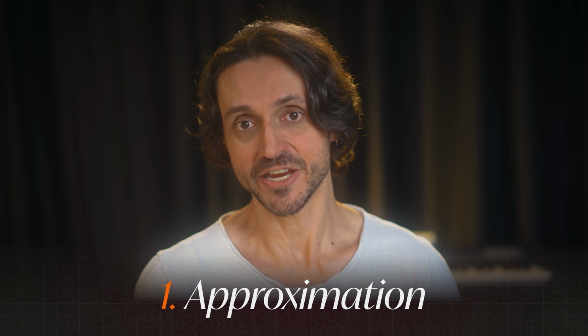You can choose your chord inversions in two different ways. The first one is proximity. The second one is sound.